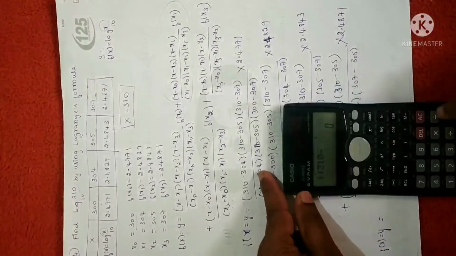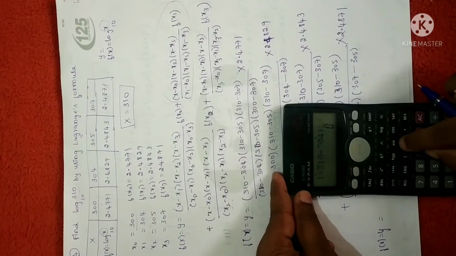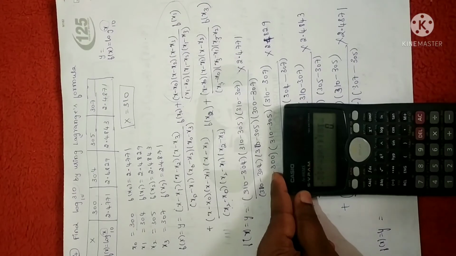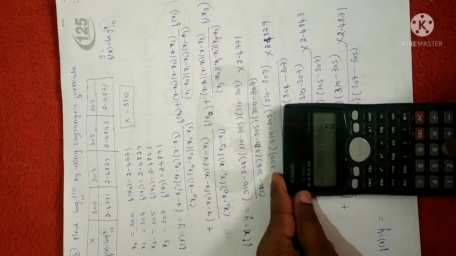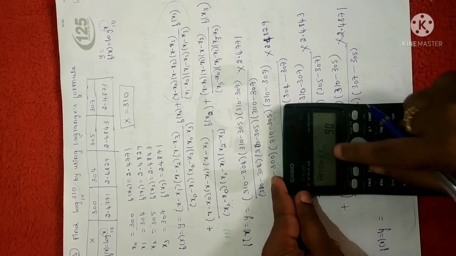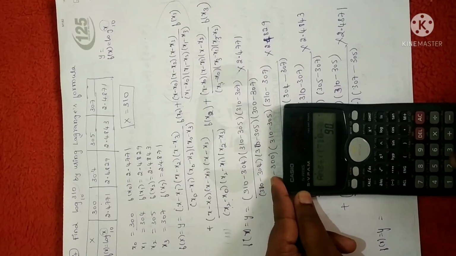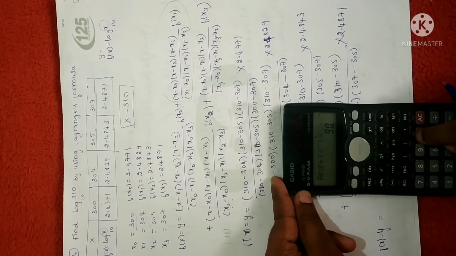310 minus 304. Again open bracket, again 310 minus 305. Close the bracket. 310 minus 307. Again close bracket, divided by open 2 times bracket. Again 310 minus 304. Again close the bracket. Again open the bracket. 300, right? I have typed it wrong. See here, 300.